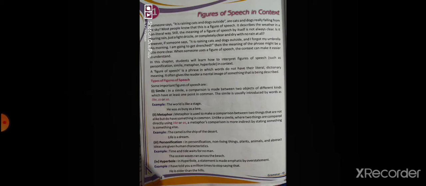So when we read about figures of speech, let me tell you what it actually is. A figure of speech is a phrase or a group of words that does not mean whatever the meaning is of the words. They actually tell us something else.